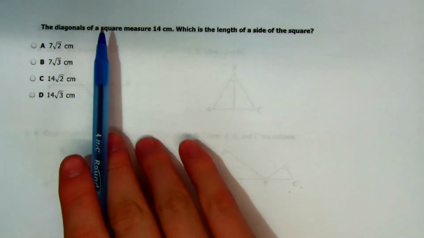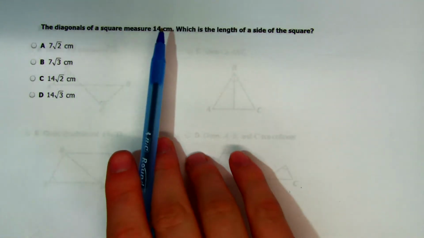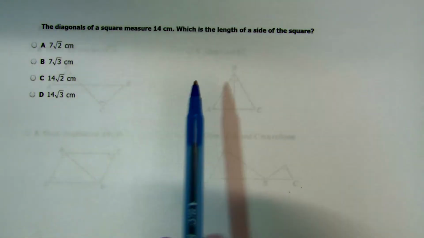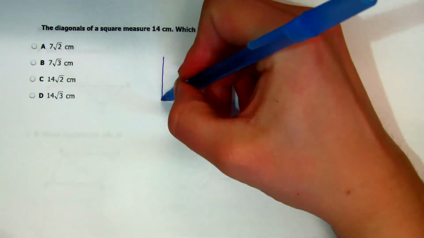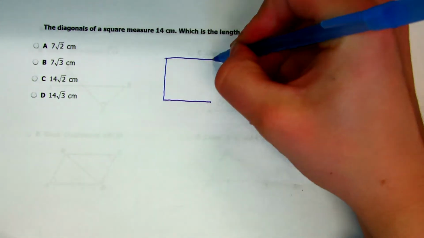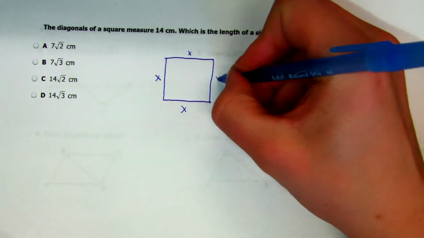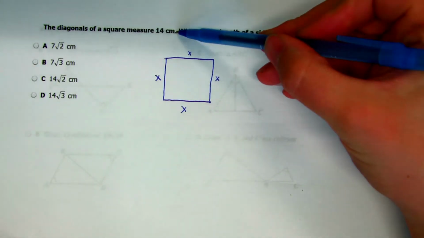It says the diagonals of a square measure 14 centimeters. What is the length of a side of the square? I think there are two ways to do this. I'm going to do the algebraic way first, which would be actually solving for the answer. If you draw a square, we don't know the side lengths of the square, so we might call them all x. And we're given that the diagonals are 14 units long.